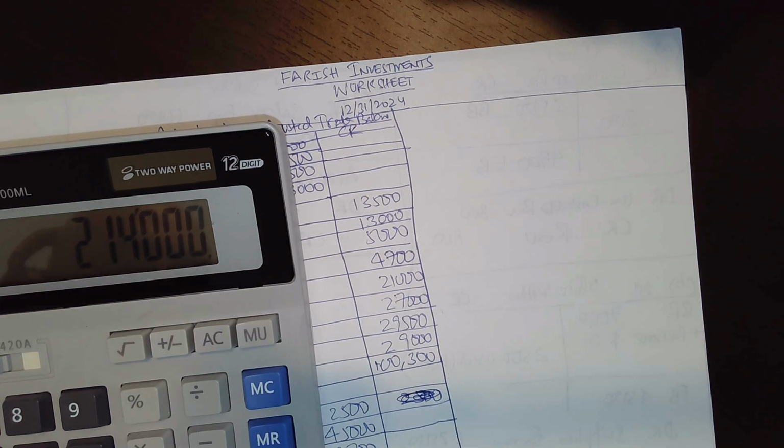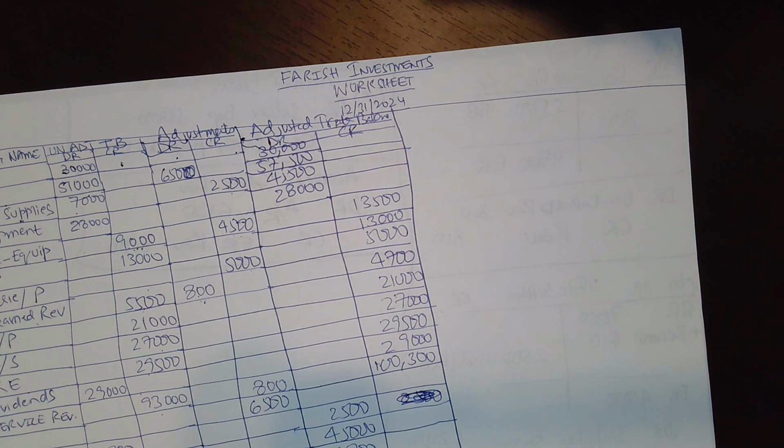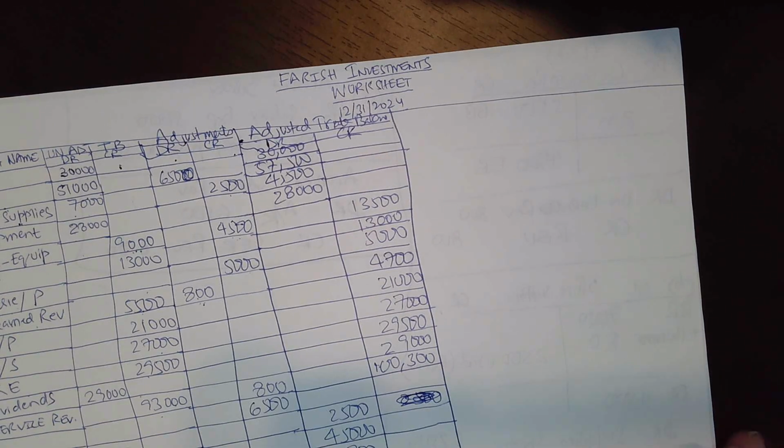So now we can say after all the adjustments, our trial balance is adjusted, and with the help of this trial balance we can make an income statement.